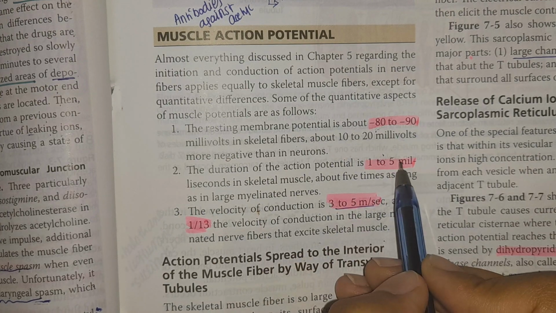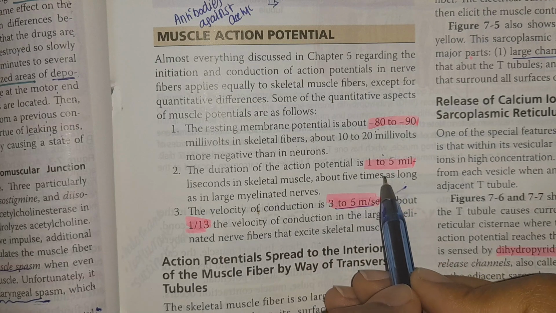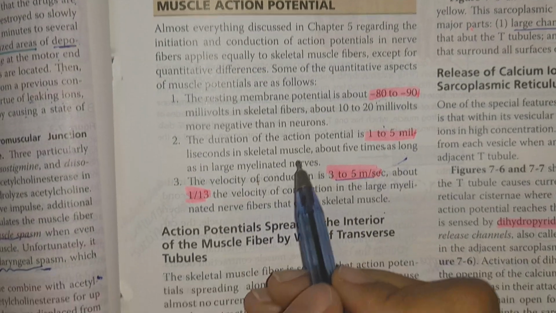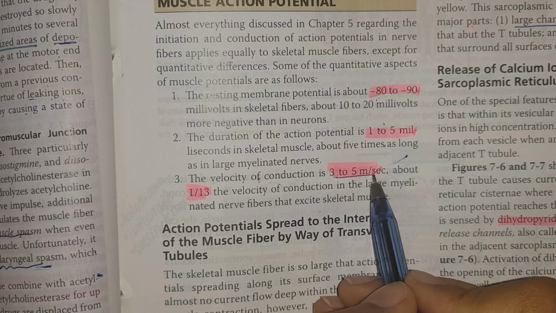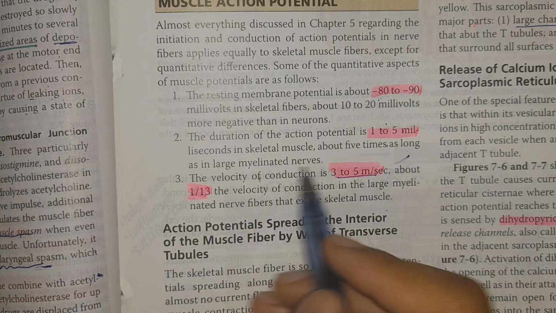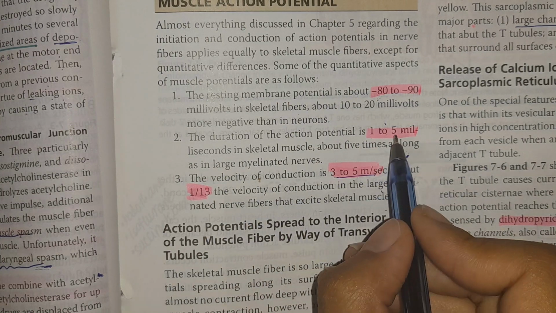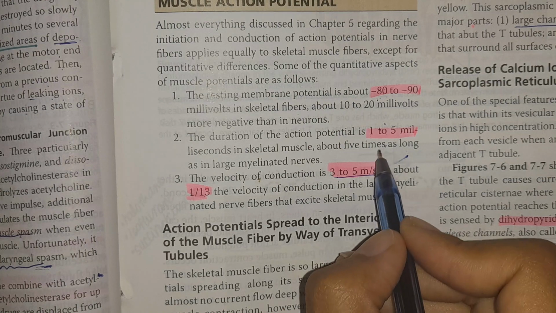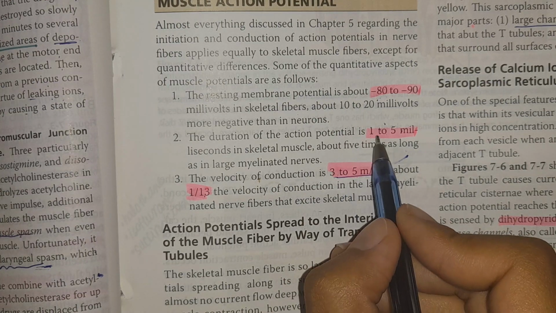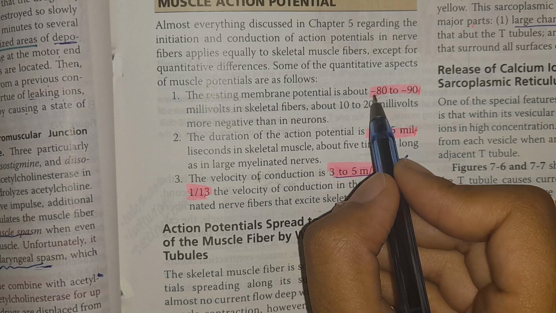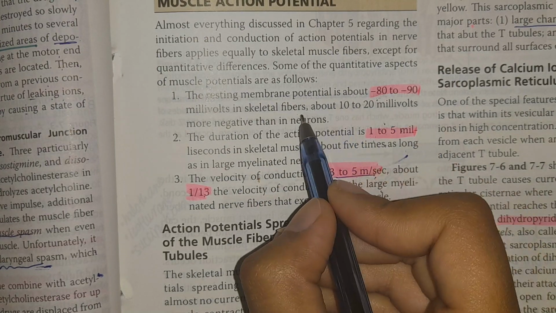This 1 to 5 millisecond time is 5 times as long as in the neurons or large myelinated nerves. And this 3 to 5 meters per second is 1/13 the velocity that occurs in large myelinated nerve fibers. So skeletal muscles are slower than the nerve fibers. They have a large duration of action potential as compared to the nerve fibers, but they are more negative as compared to the neurons.